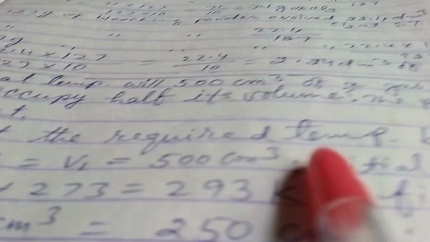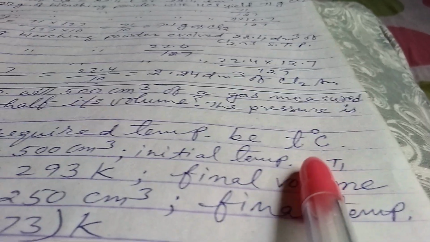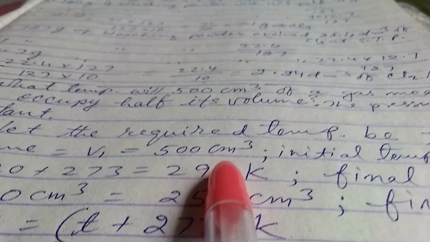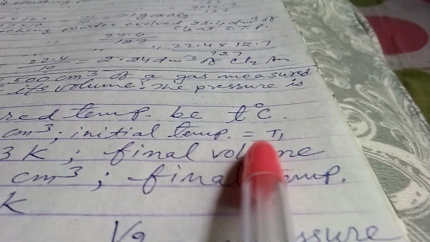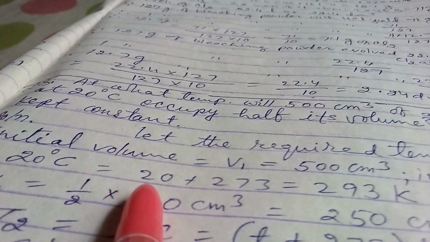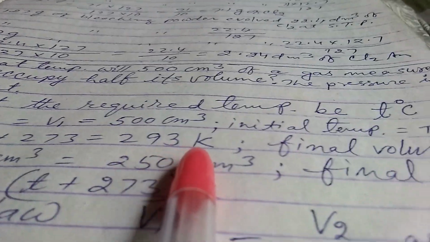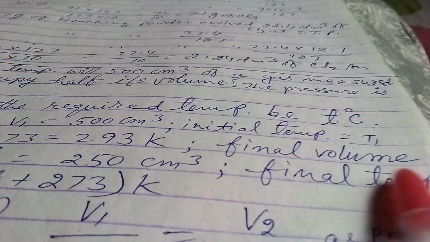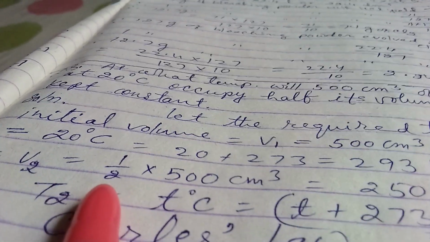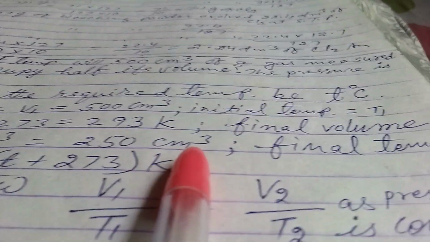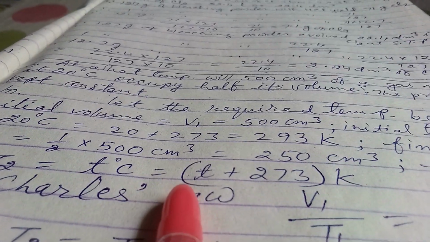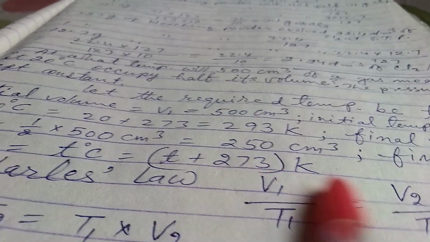Solution: let the required temperature be T degrees Celsius. So initial volume V1 equals 500 cubic centimeter. Initial temperature T1 equals 20 degrees Celsius, so we will convert into Kelvin: 20 plus 273 equals 293 Kelvin. Final volume V2 is half, so 1 by 2 into 500 cm cubed equals 250 cm cubed. And final temperature T2 equals T degrees Celsius, and we will convert into Kelvin, so T plus 273 Kelvin.